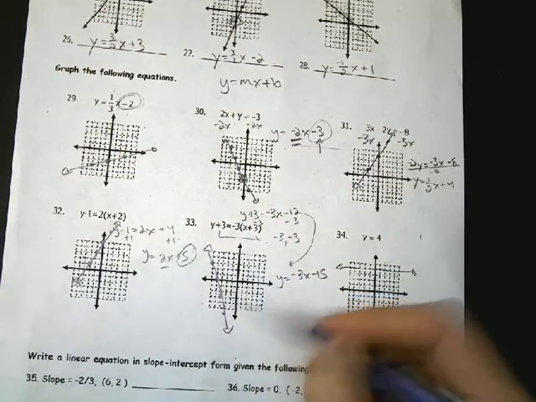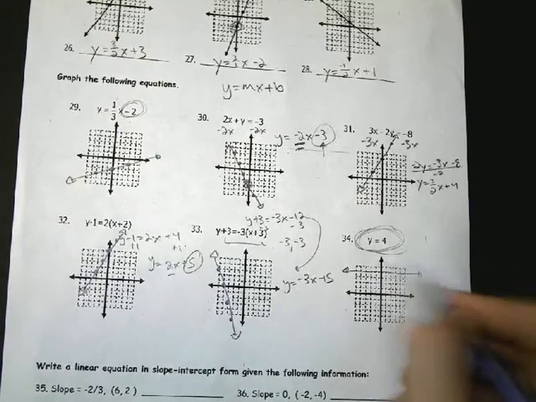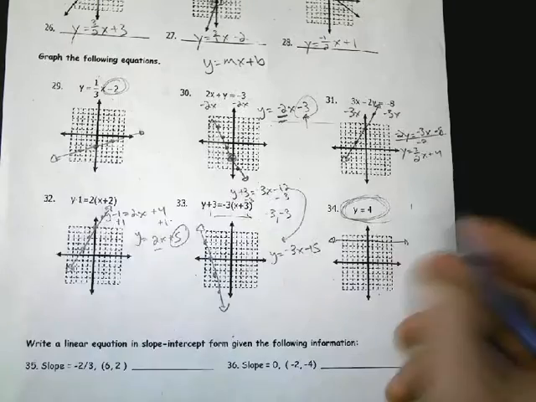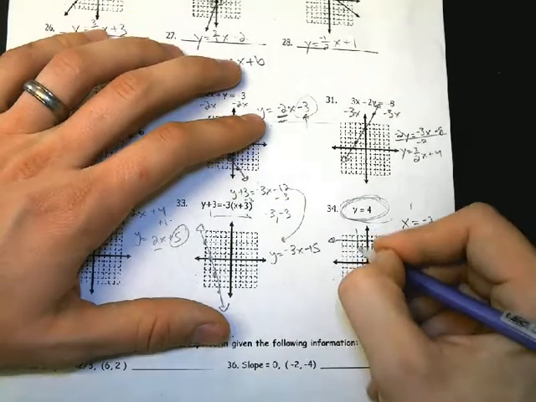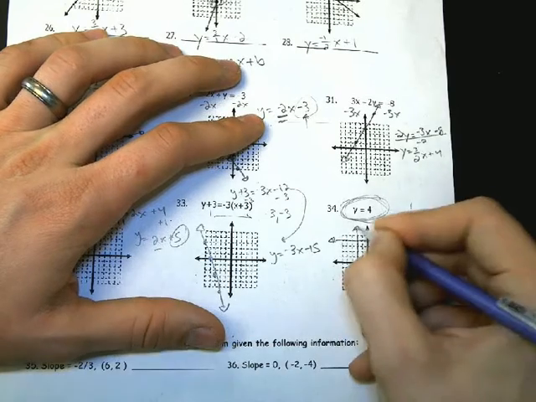Y equals 4, you will see horizontal and vertical lines. If you had a vertical line, example x equals negative 2, remember that would be a vertical line at x equals negative 2. You might see one of each on your test. Be ready.